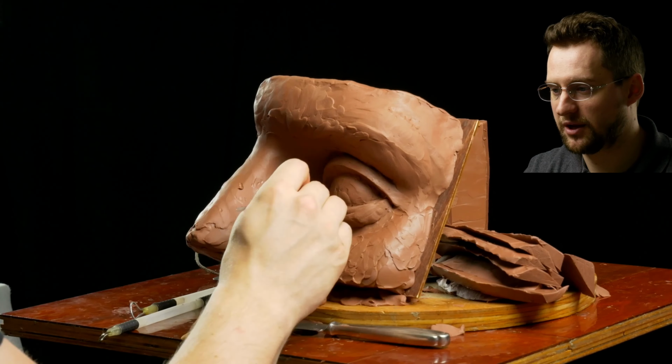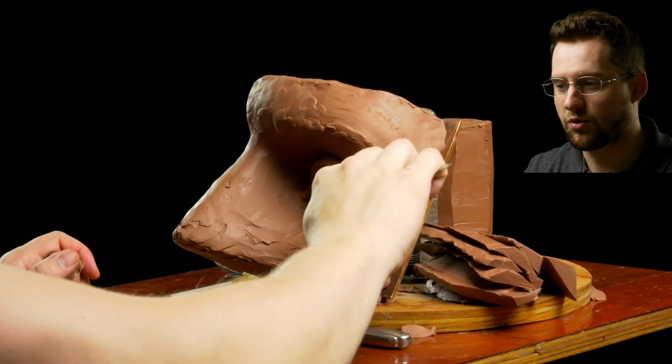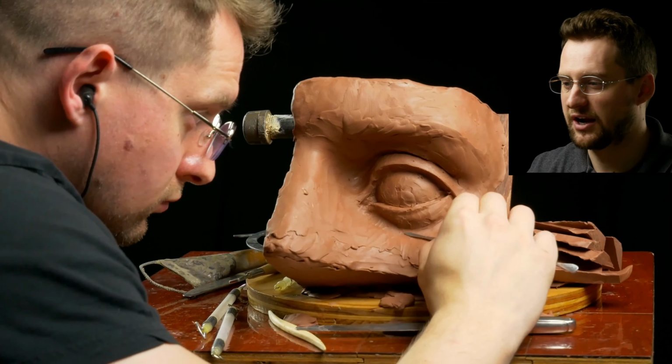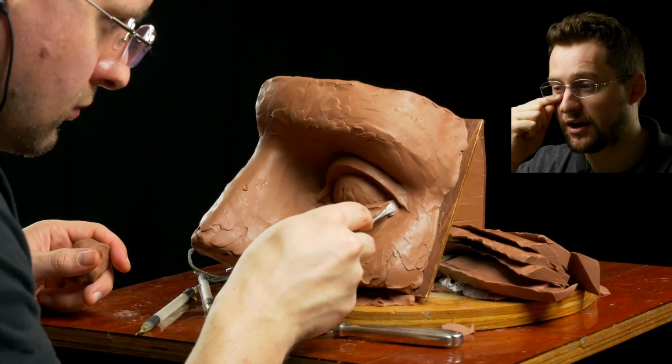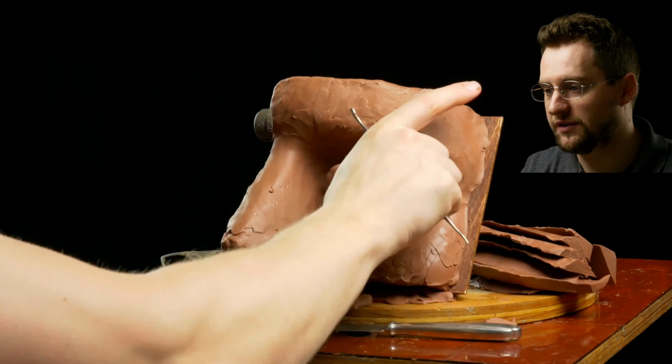And now I'm starting to come in with a tool and clean things up a little bit, looking for subtle changes. You can see on the lower eyelid, there's kind of a bump right at the top edge of the lower eyelid, and then it follows that sphere of the eyeball.